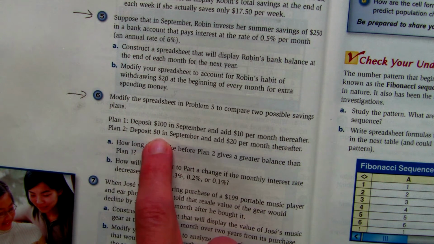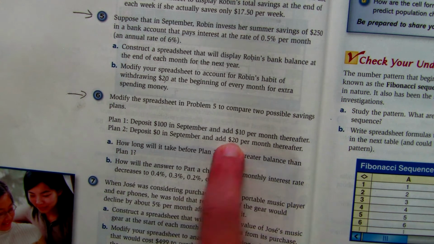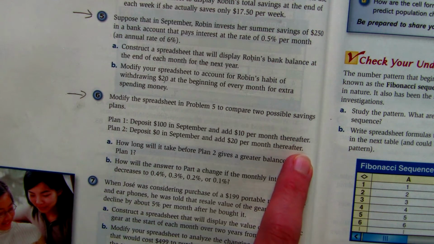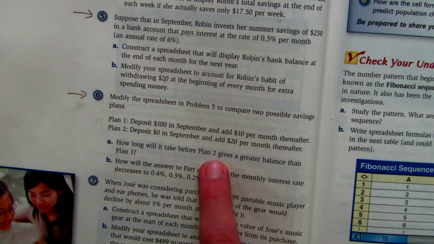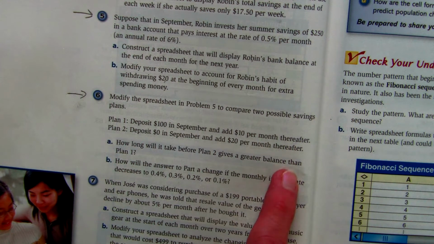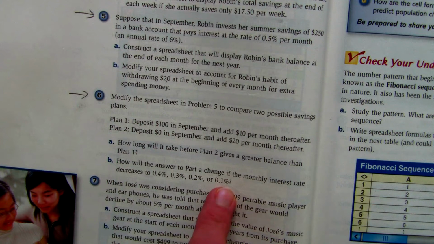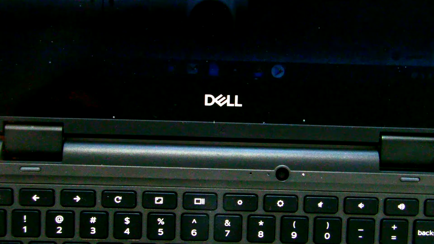Plan 2 says you're not going to deposit anything to start with, but you're going to add $20 per month thereafter. But we still have our interest rate in there. And we're going to compare how long it takes before Plan 2 gives a greater balance than Plan 1, and look at what happens if we change the interest rates, which we will be able to do very quickly inside the spreadsheet. Okay, so here we go.